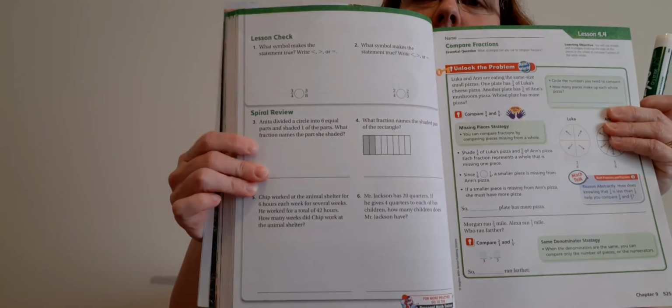Okay, so page 524. All right, I'm not going to read them to you. You're going to do these on your own. So the first two are just like we talked about. And then do numbers 3, 4, 5, and 6. Show your work wherever it is needed. Make sure you have labels. And make sure you take pictures. So I want a picture of 523 and a picture of 524. Okay, guys?